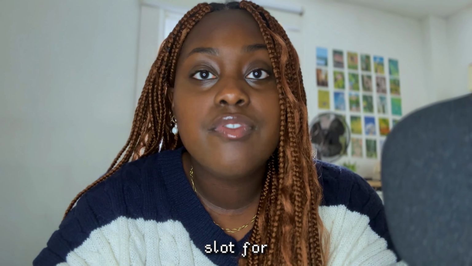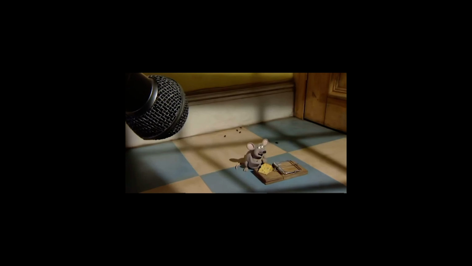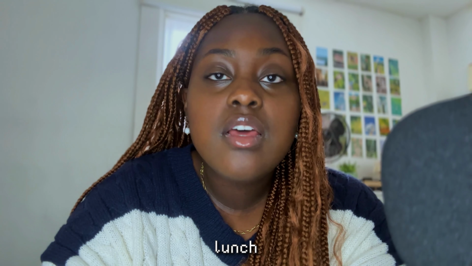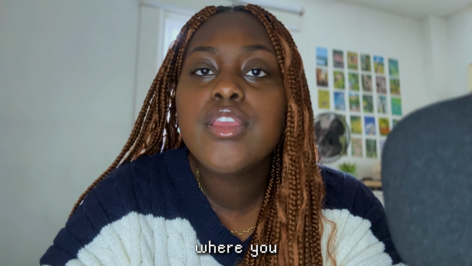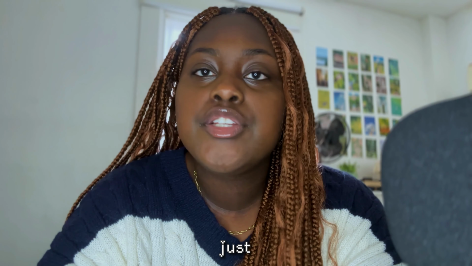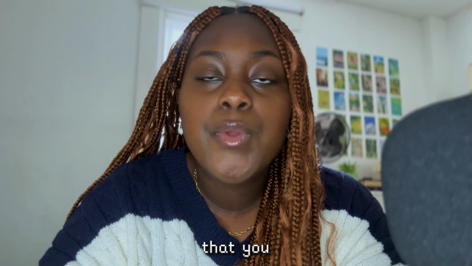And then you'll have a slot for lunch. There's not really much for me to explain about that. You have lunch, whether with your team, whether with other friends in your office, then you come back. And after lunch is usually where you will spend most of your time doing solo work. Really just putting your head down and focusing on the work that you have to do for that day.